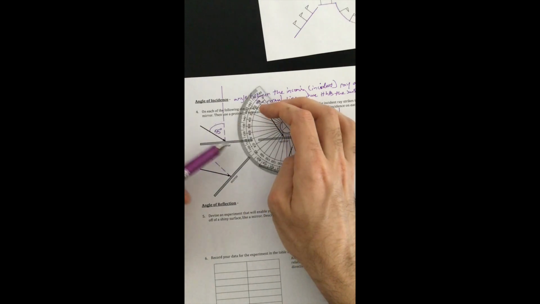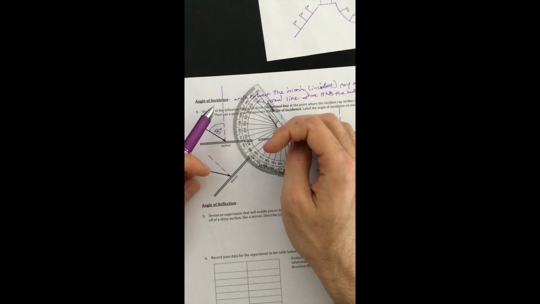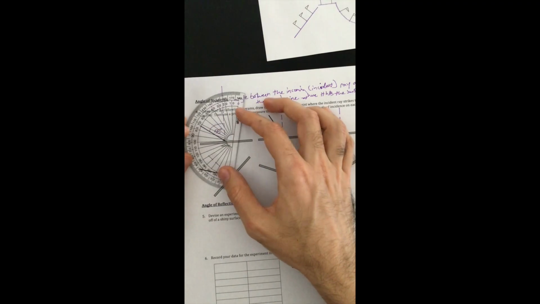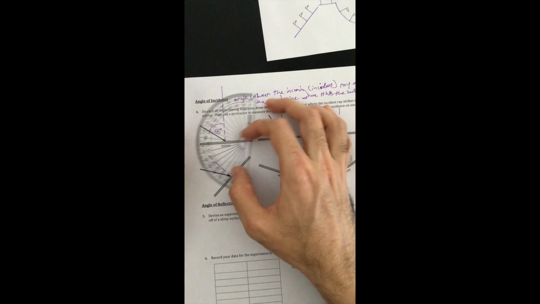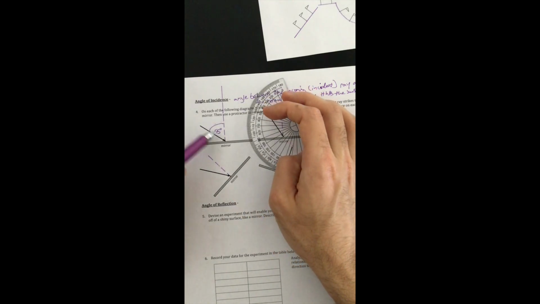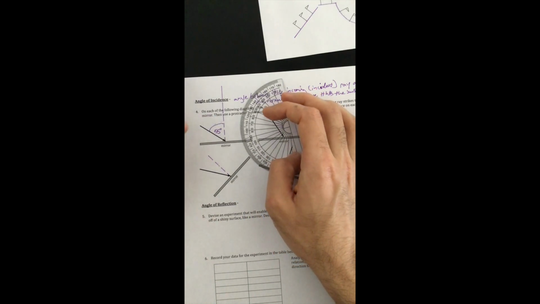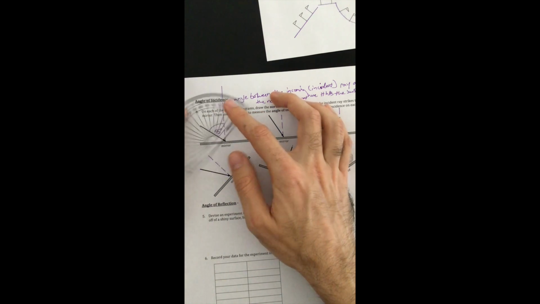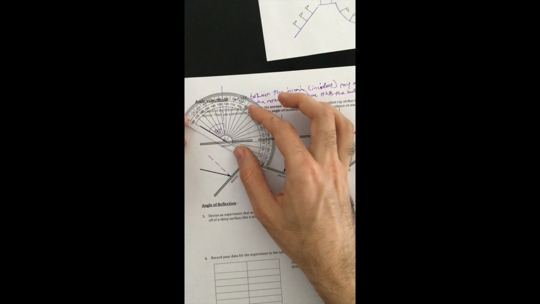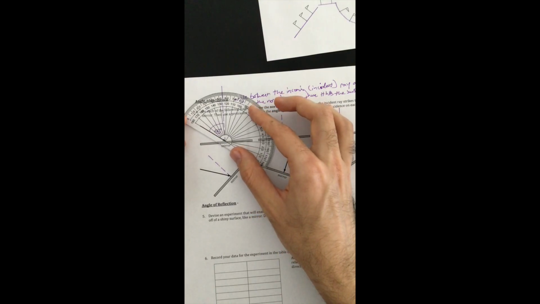So either way, if the rays are too small to see with your protractor, in some cases you can eyeball it, in other cases just draw the normal line longer. In this case I drew the normal line longer, but maybe you do this and you're like, oh, that ray's not long enough. Just switch to doing it the other way, and extend one of the lines if you need to be able to see it on your protractor.